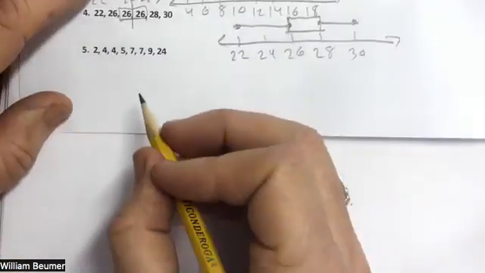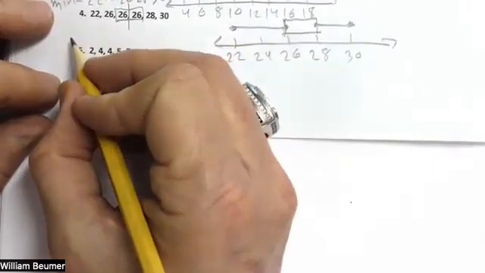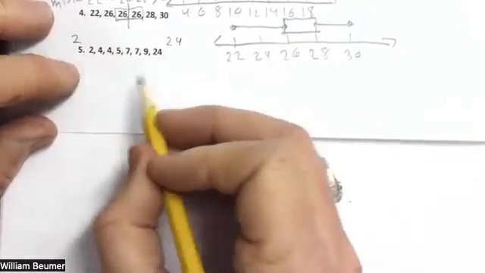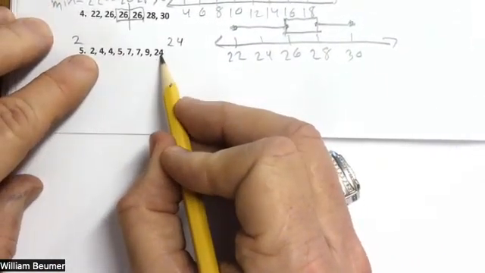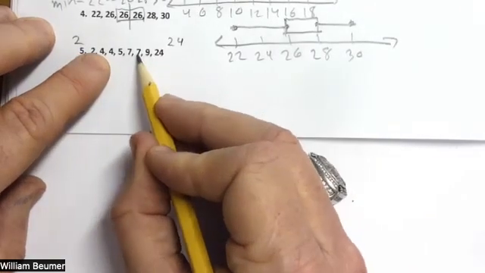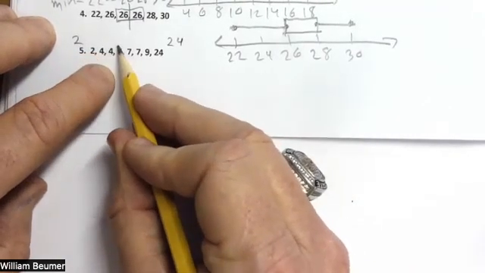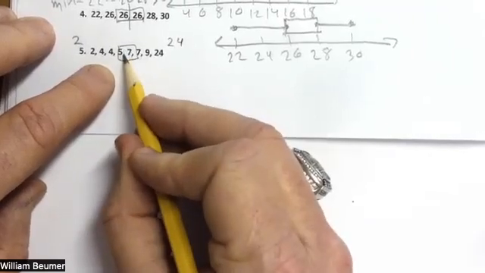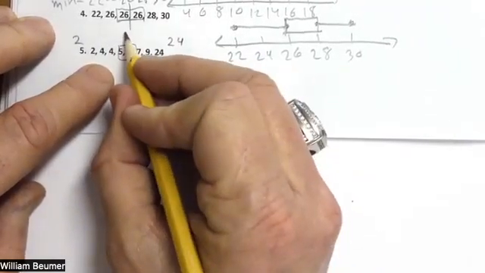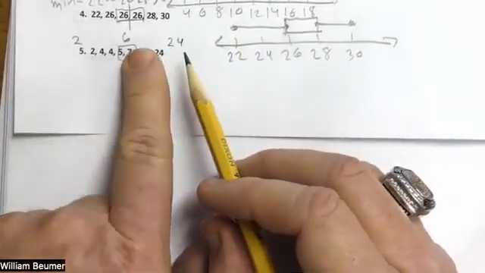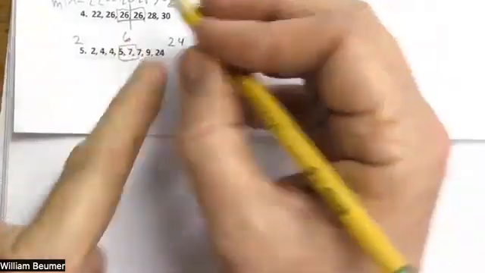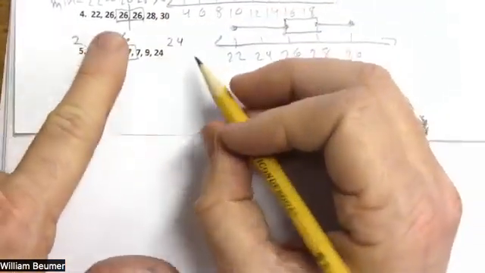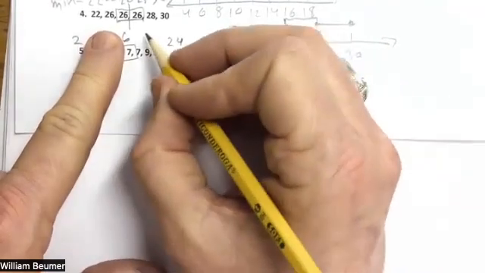And then lastly, this guy here. So my min is 2, my max is 24. Median, count from the outsides: 1, 2, 3. Okay, so we got 2 numbers in the middle again. So we average them. And so that's 6. The median of my lower half of numbers is 4. The median of the upper half of numbers is 8, right?